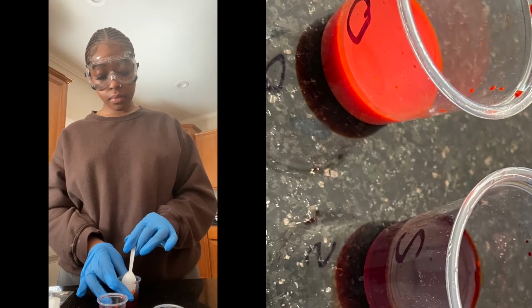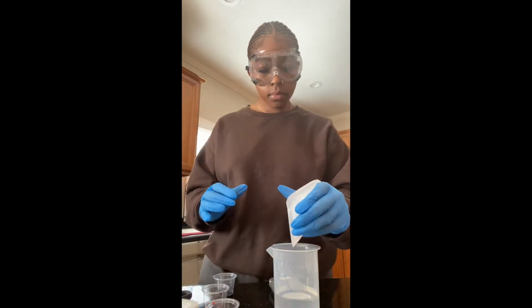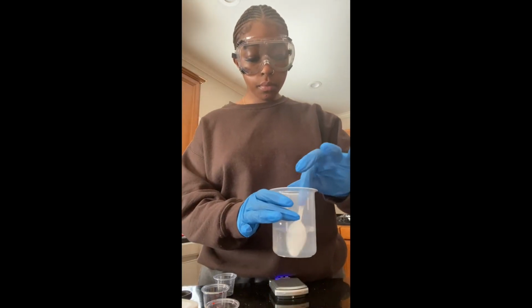So after this is what the Kool-Aid sample should look like once you're done. Next, we prepared the NaCl water, sodium chloride water. Mix that together.